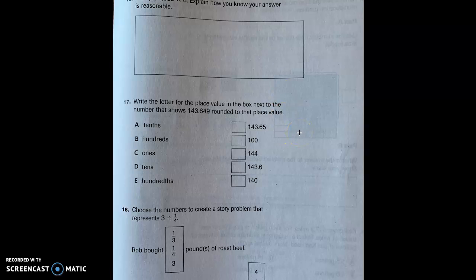Question number 17. Write the letter for the place value in the box next to the value that shows 143.649 rounded to the place value. So for A, you want to round it to the nearest tenths. So you're looking at the 6. What does the 4 tell you to do? So your answer should end in the tenths place. So this either stays a 6 and ends, or it goes up to a 7. And then you're going to round it to the nearest hundreds. The 1 is in the hundreds place. Then you're going to round it to the ones, then the tens, and then lastly the hundredths, and put the letters in the correct box.